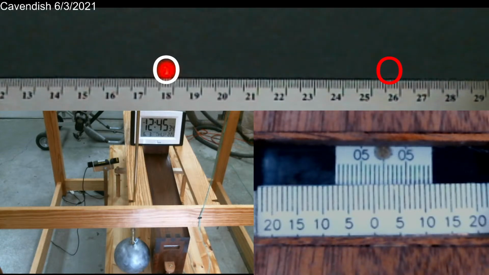Well, call that 177. Oops. Start the timer. Okay. I'll do a little math real quick.